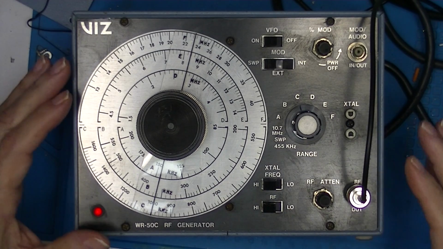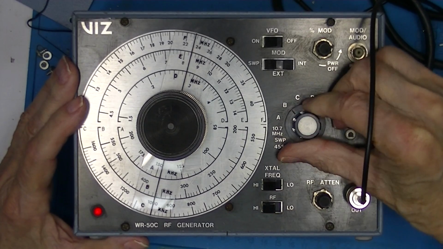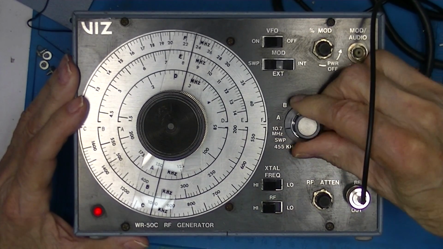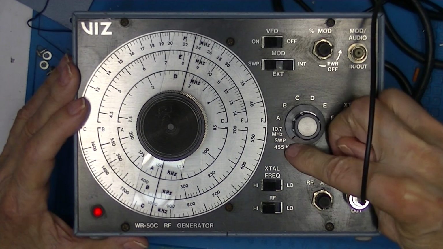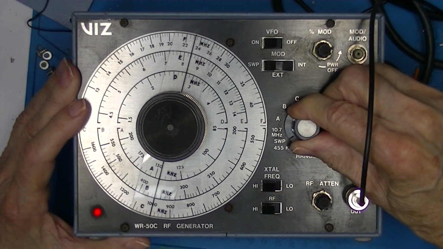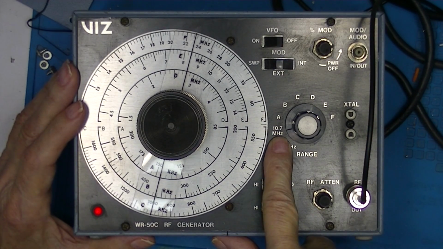Whenever we put the generator in the 10.7 megahertz or the 455 kilohertz positions, I'll try 10.7.